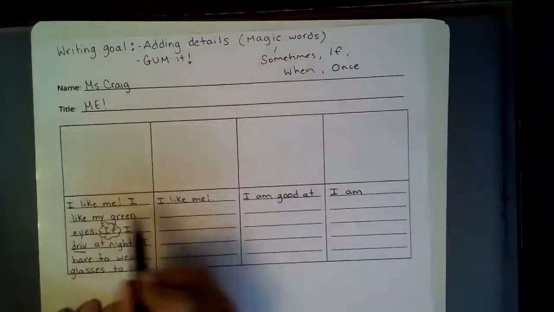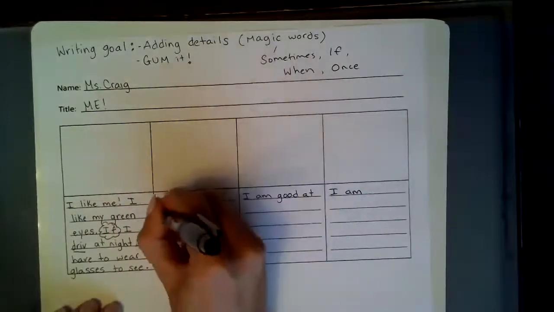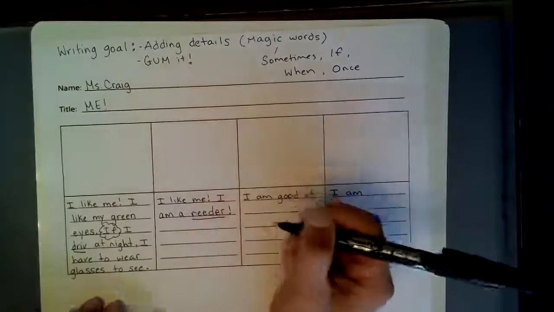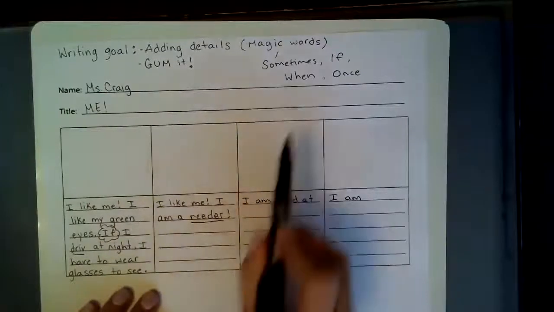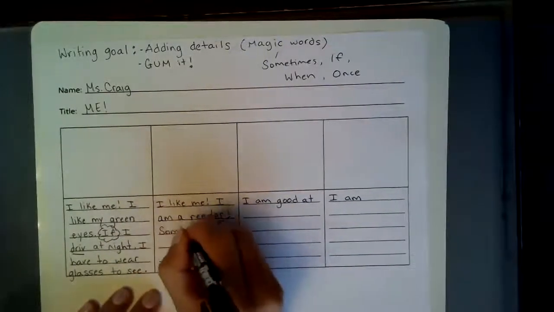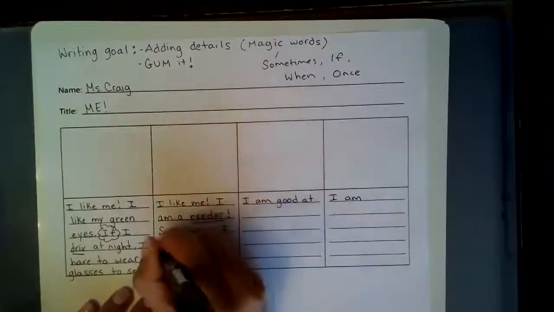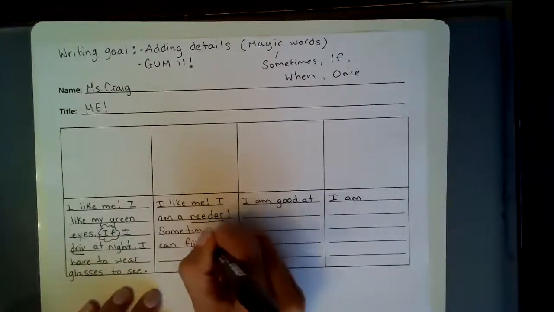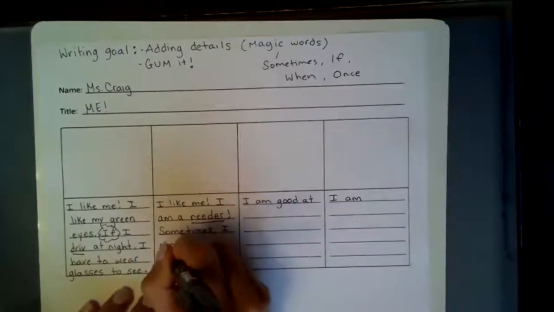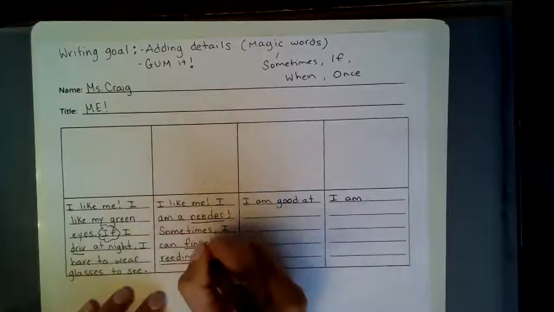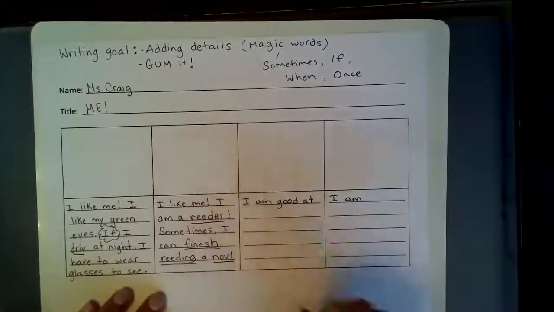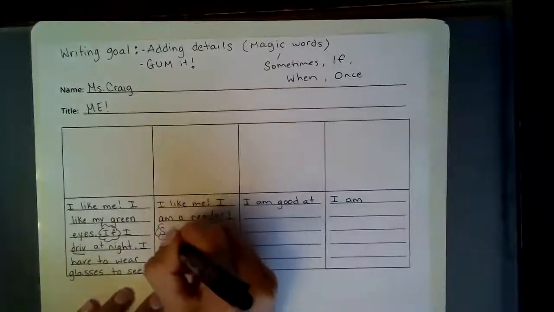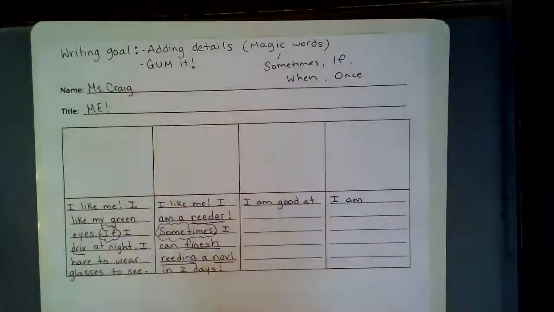And I'm going to use the same starter sentence, I like me. So I like me. I am a reader. Now I'm going to use, you know it, a magic word. I'm going to choose a different one. Use sometimes. So sometimes I can finish reading a novel in 2 days. Okay, so there's my magic word, and I've underlined the words that I did my best.